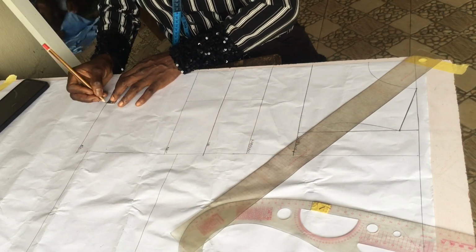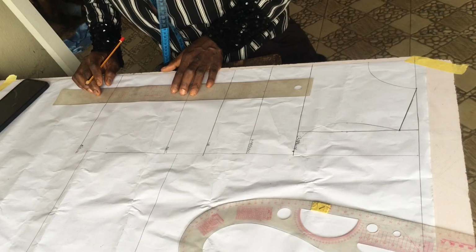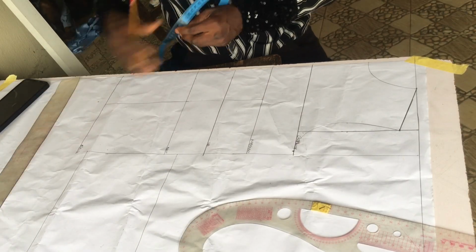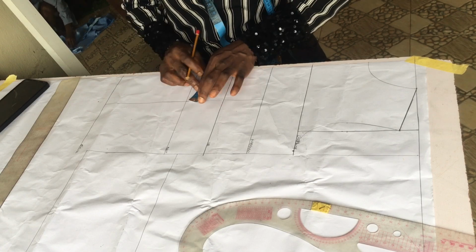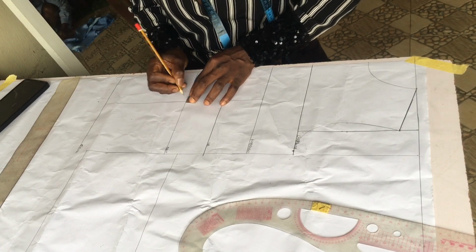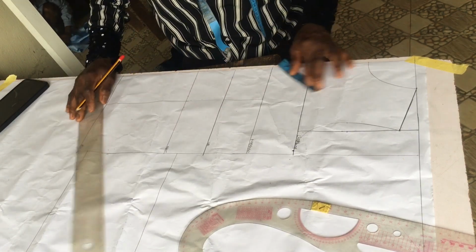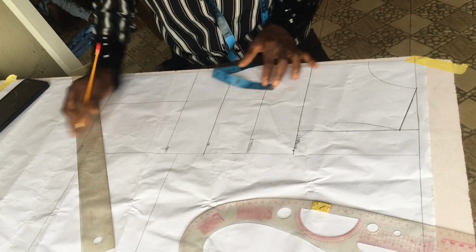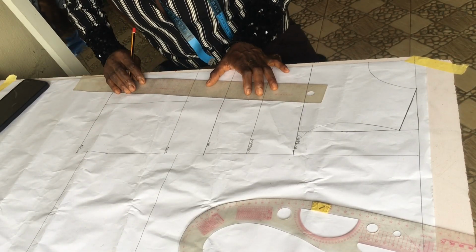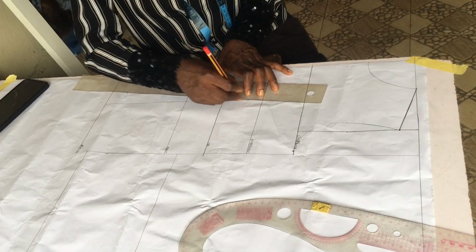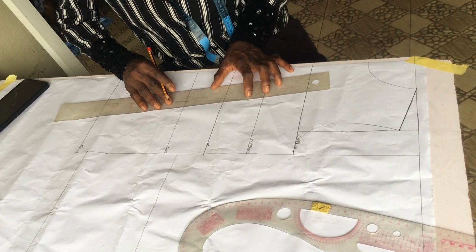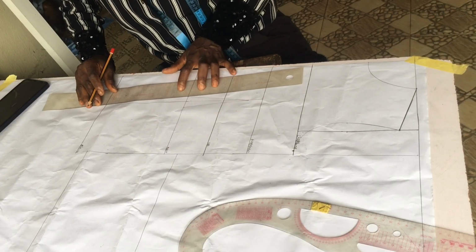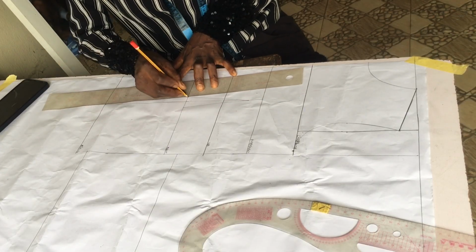Yeah, 3.5 like this. So after marking it like this, just take half an inch here, half an inch here. For your nipple point, you come down by 1 inch from your nipple point like this. You connect like this. So from here, you just connect like this.